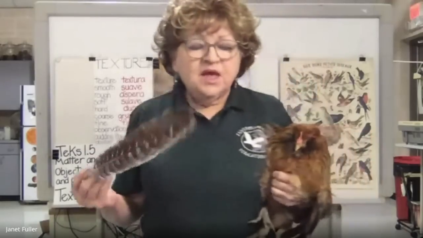Now, in this segment, we're going to talk about texture. Texture is how something looks or how it feels. So we're going to start with smooth and rough. This is a feather. You only find feathers on birds. This is my chicken, Lauren Araucana. She's from South America. She lays green eggs, and she can fly. She can fly a little bit.